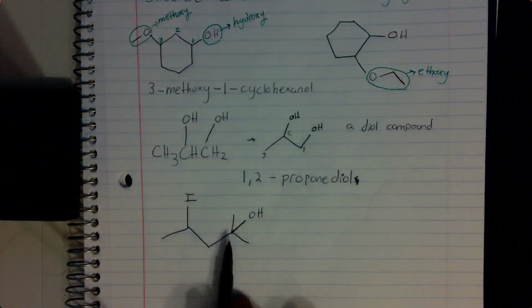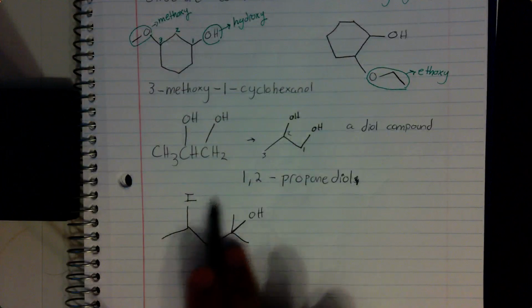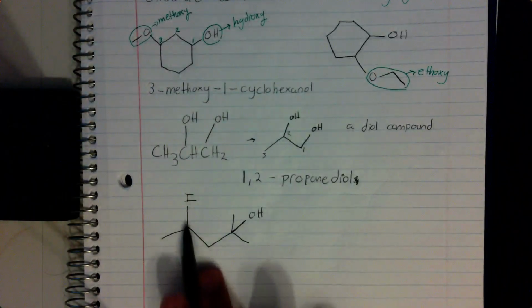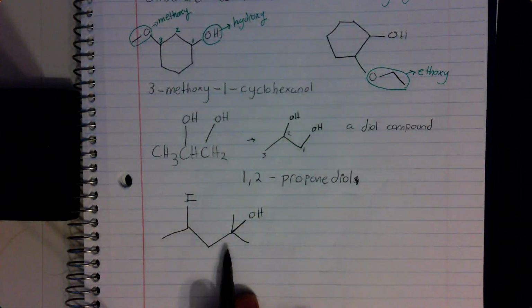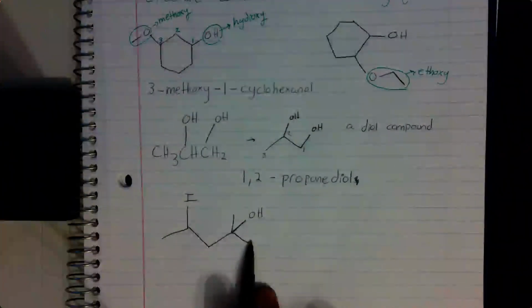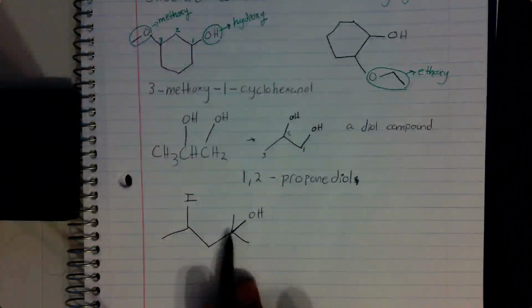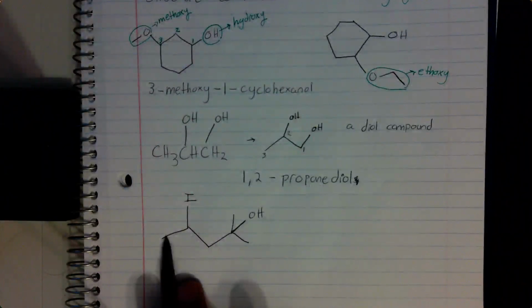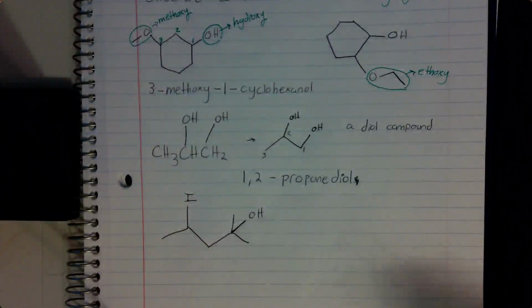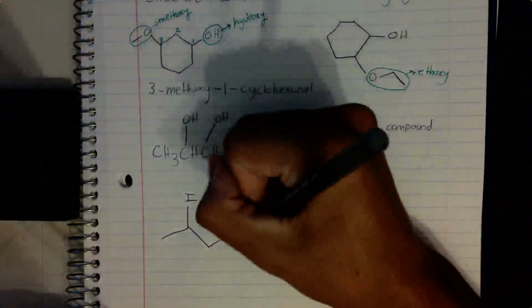So our first challenge here is we want to find the parent chain, right? That's what we first want to do. And we can see that it would start right here, and then it would move over like this. So this is my parent chain. I'm going to go ahead and just sort of bold that in a little bit.